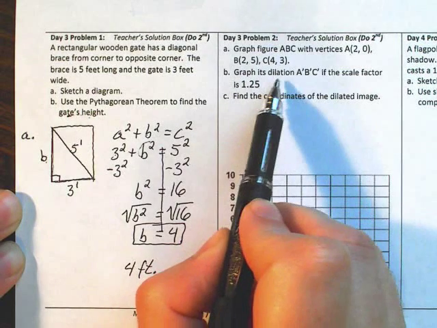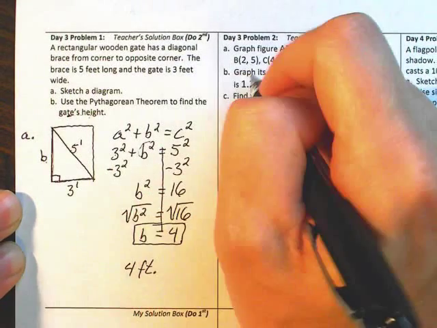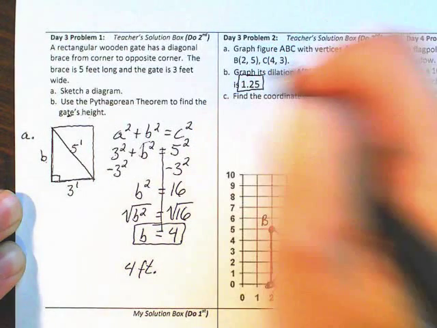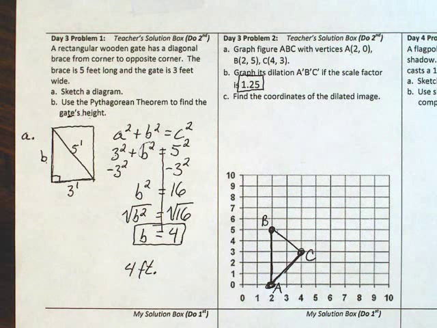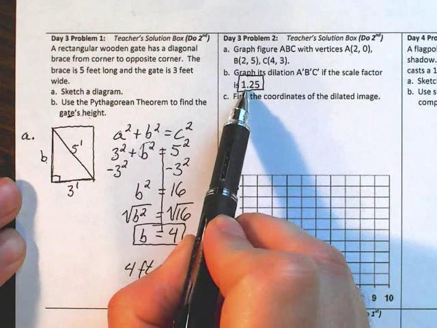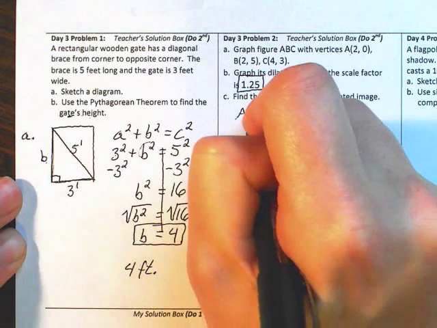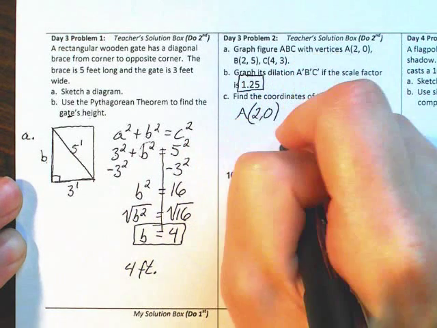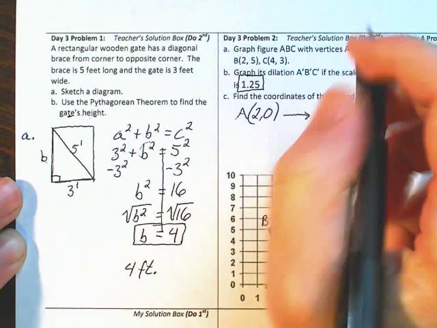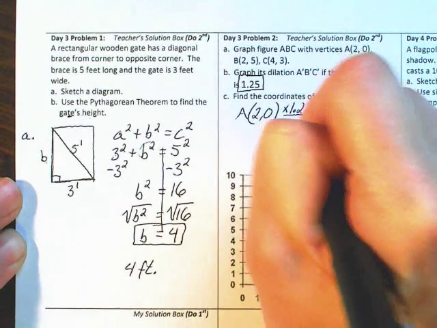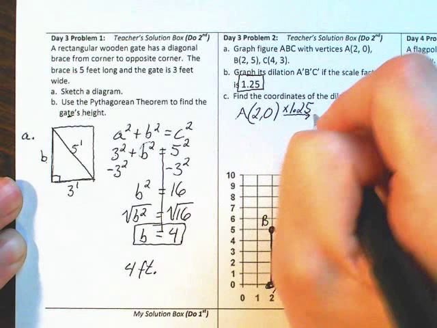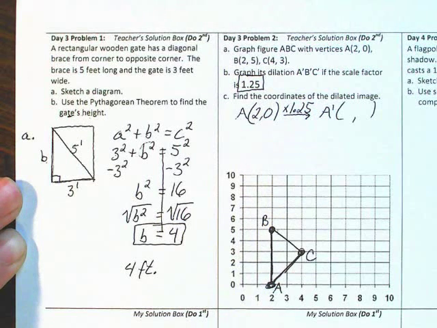Now in question B, we're going to create the dilation of the triangle using a scale factor of 1.25. So a dilation is a transformation of the triangle, and the transformation that's referred to when you use the word dilation is a size change. We're going to make the triangle larger by multiplying distances by 1.25. So if point A is 2, 0, and we transform point A by multiplying by 1.25, then what will be the coordinates of A prime?